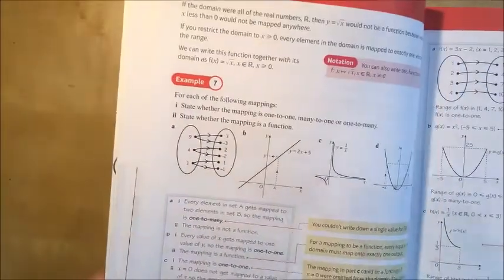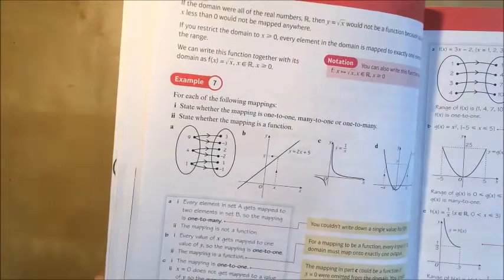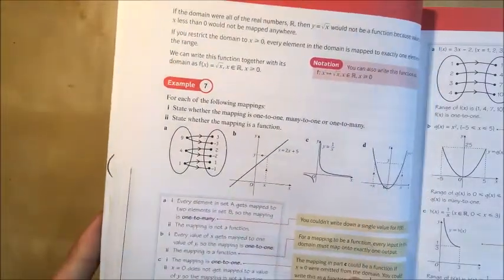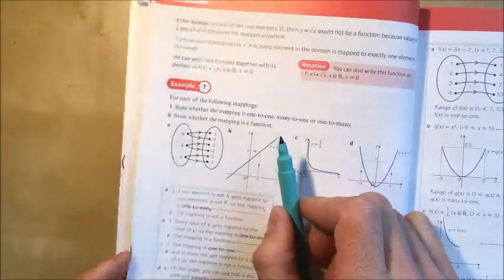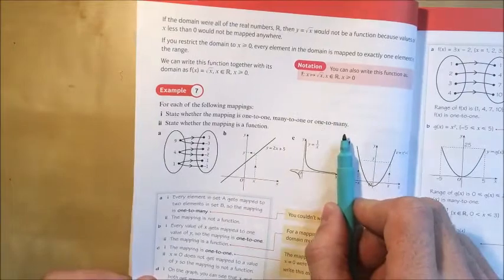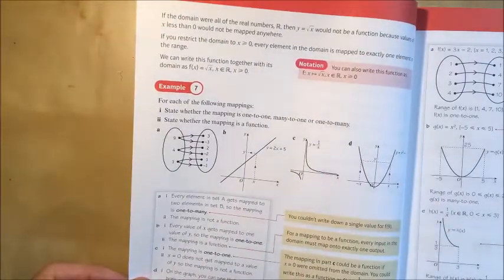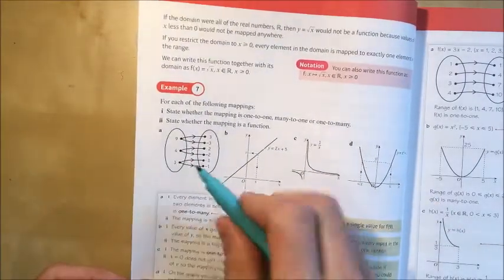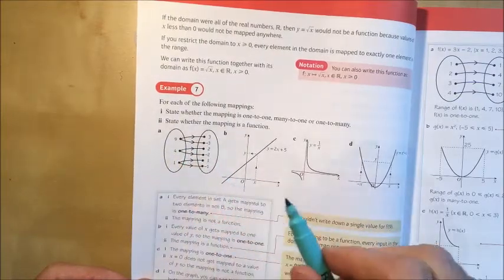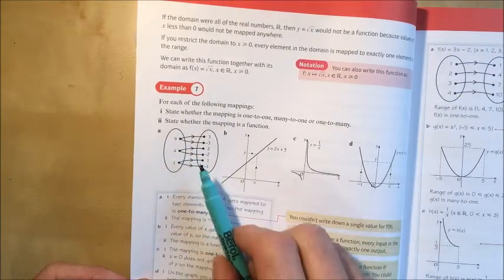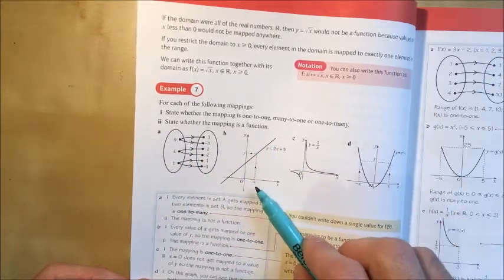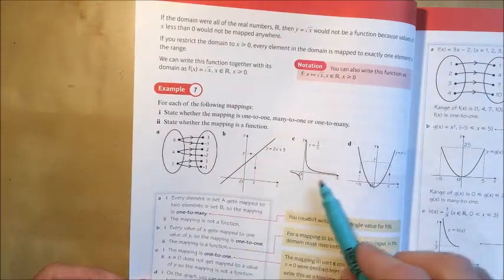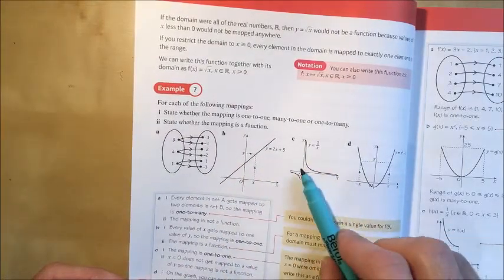So if you look at example 7, when it's asking, what are the following mappings, are they functions? Are they one-to-one, many-to-one, or whatever? We can't talk about a one-to-many function, but we can talk about a one-to-many mapping. So mapping is the word that'll get us out of that problem. So this one, for example, is a one-to-many mapping, so it can't be a function because one input needs one output if you've got a function. This one here is a one-to-one function. If you put one x value in, you get one y value out.